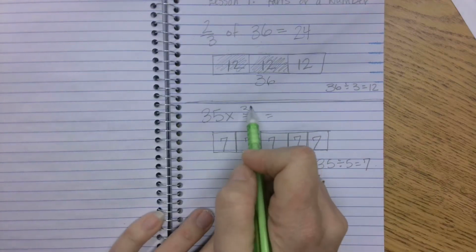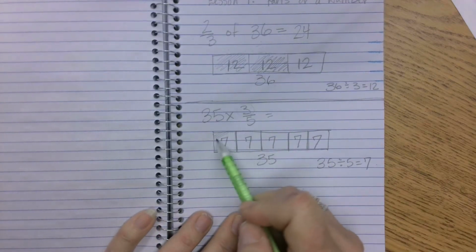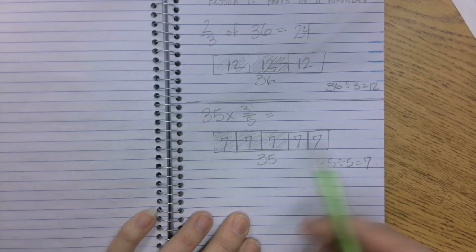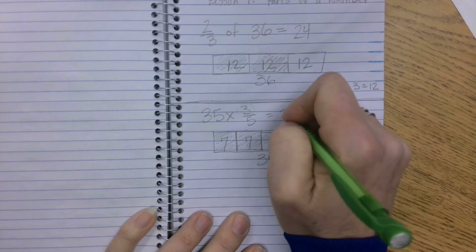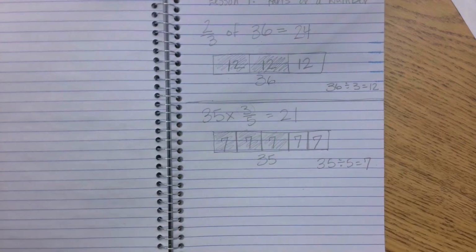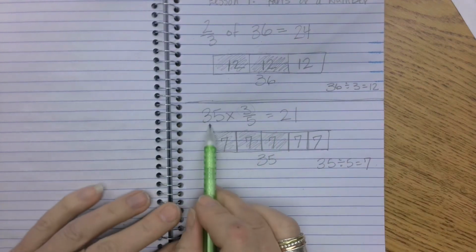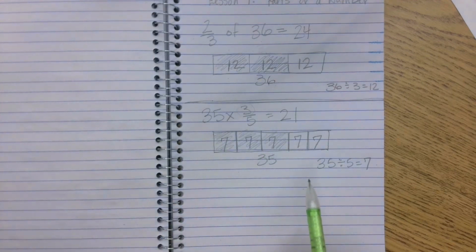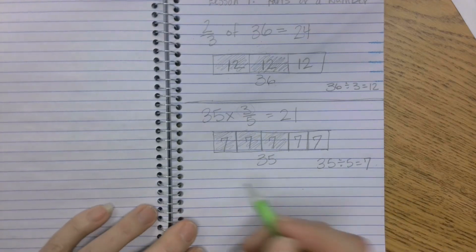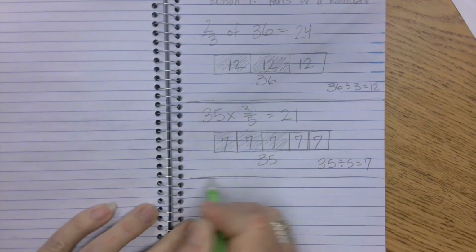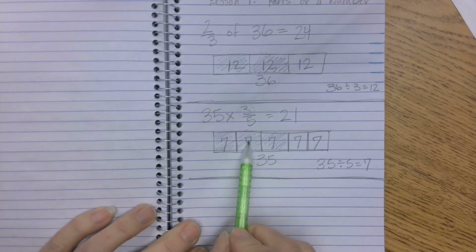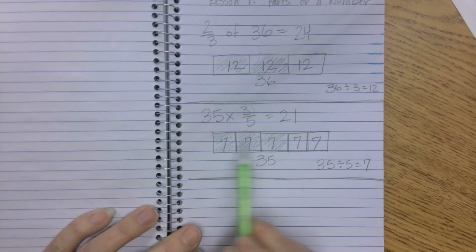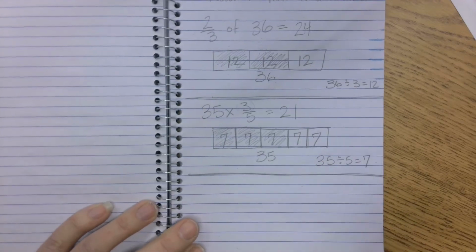Okay, and now I want to find how much 3 is worth. So 1, 2, 3. 3 times 7 is 21. So the answer to 3/5 times, or excuse me, 35 times 3/5 is 21. Okay, so let's try one more. And you are actually drawing your model today, and you will have to come up with the answer. So you'll need a model, you'll need to shade it in, and you'll come up with your final answer.